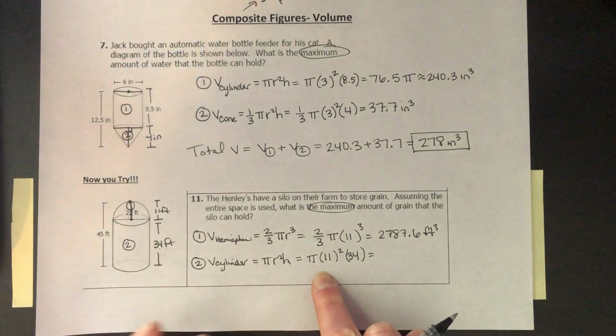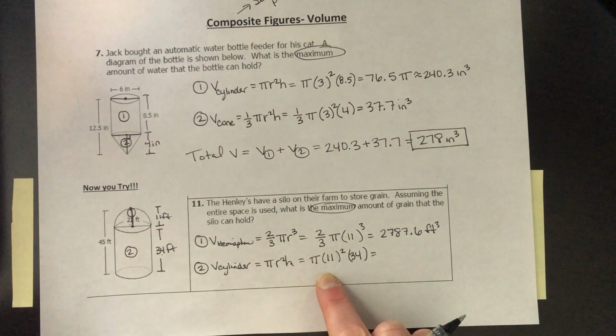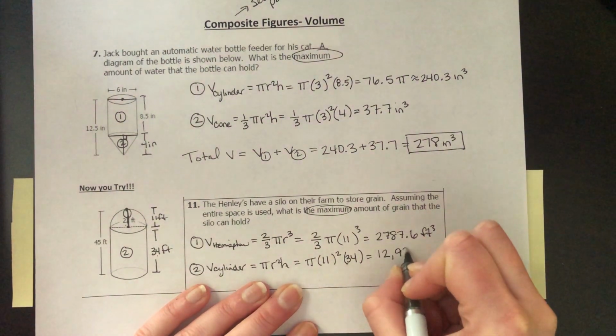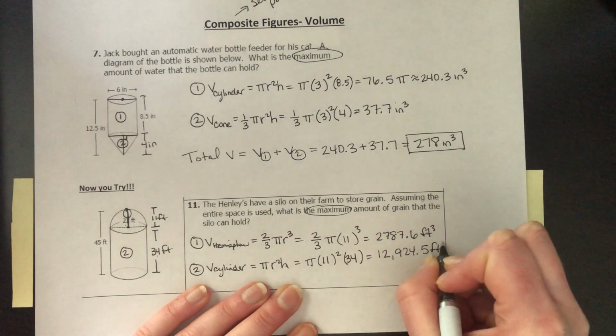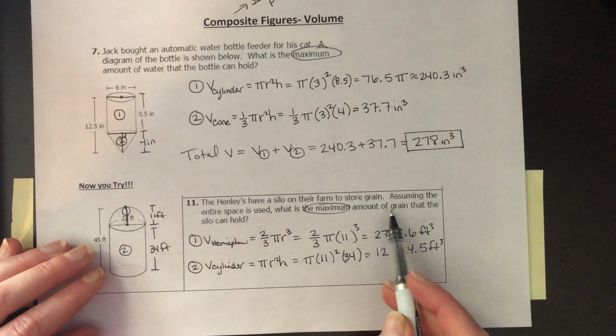And now if I calculate the cylinder, let's see, we get a big number, 12,924.5 feet cubed. But it's asking what's the maximum amount of grain it can hold.